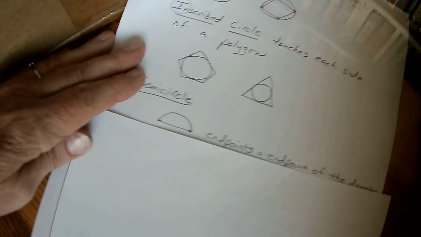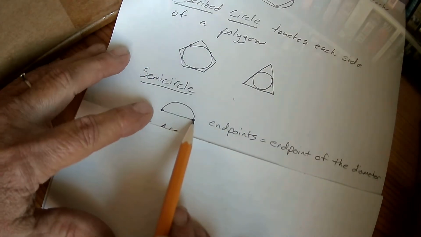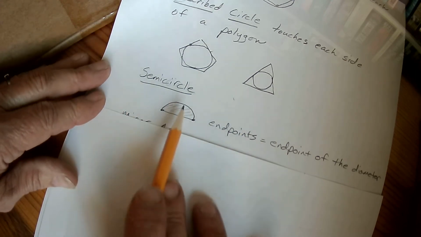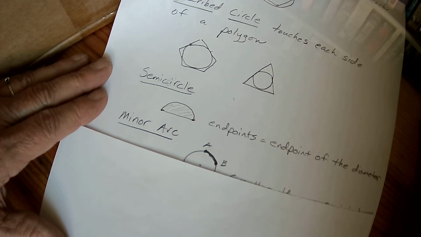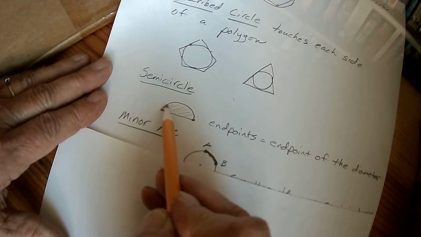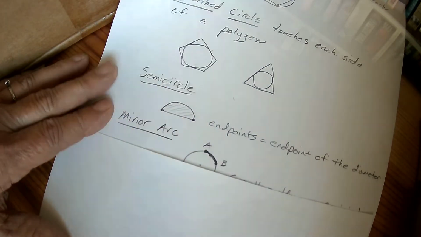A semicircle, the endpoints are the diameter. In other words, this is a half circle. We call that a semicircle. Okay, now we're going to be talking about arcs. And an arc is the part of the outside of the circle.